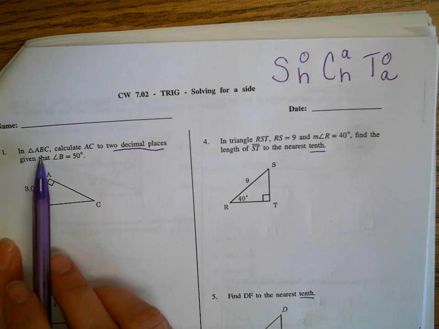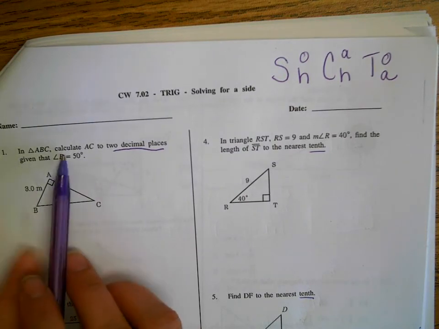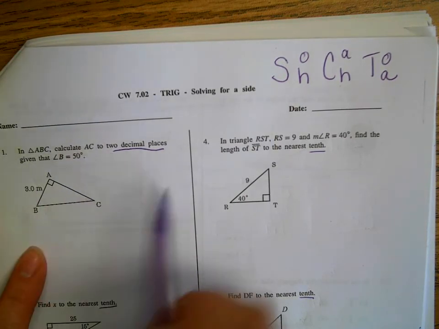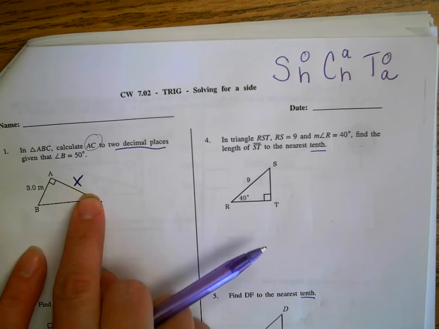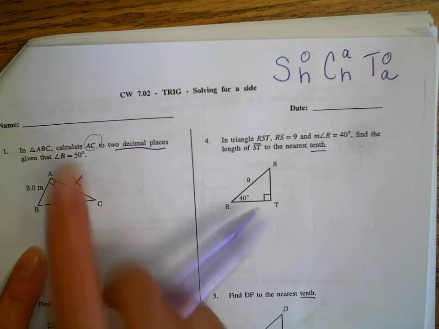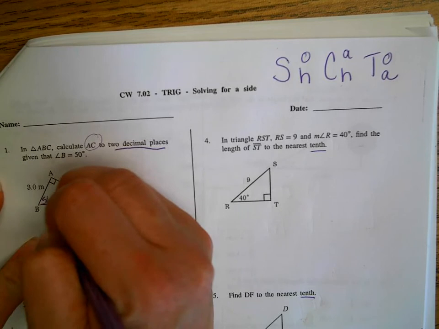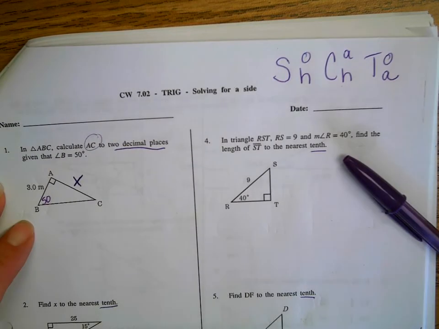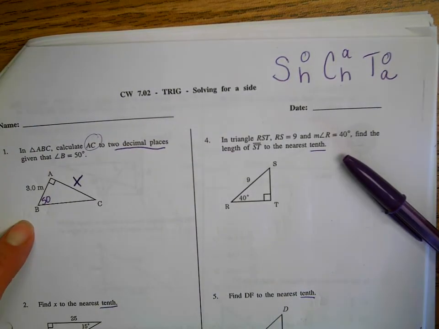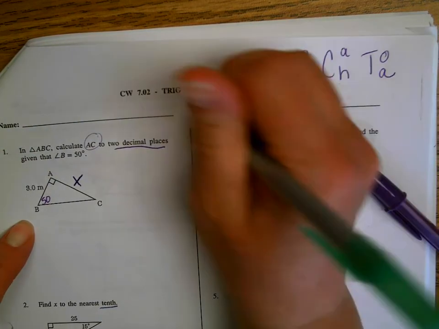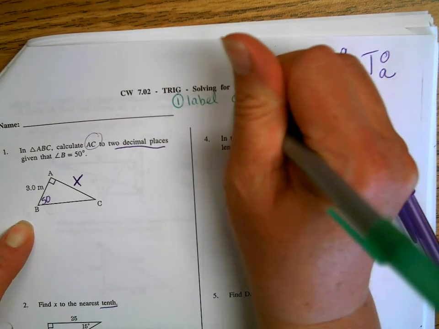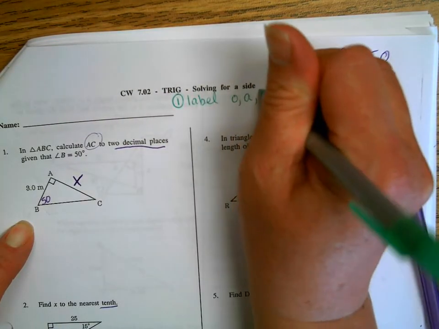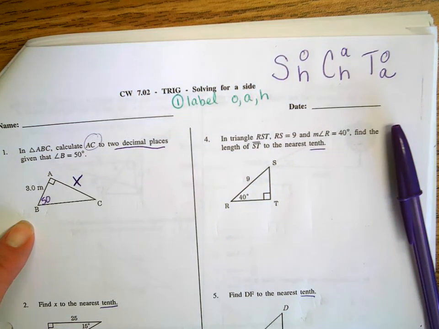So, exercise 1, triangle ABC, calculate AC to 2 decimal places. So what we're looking for is this side here, A to C, given that angle B is 50 degrees. From the angle you're focused on, you always have to label the O, the A, and the H in your picture.